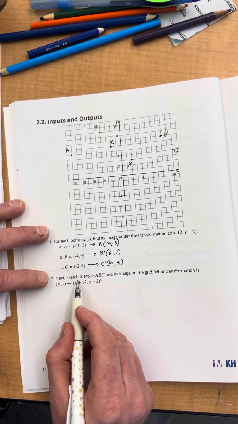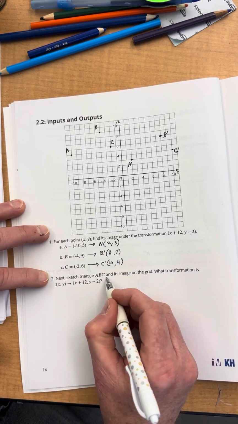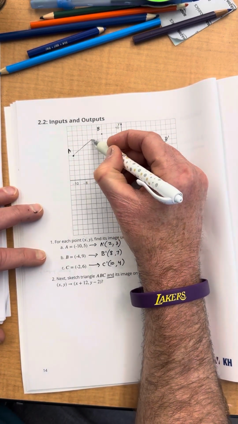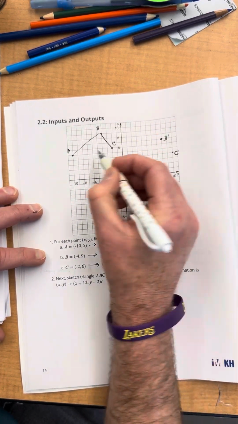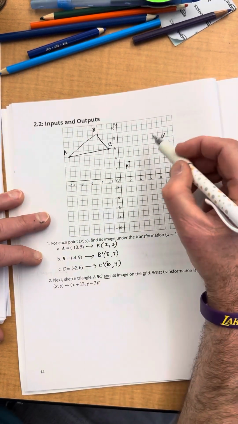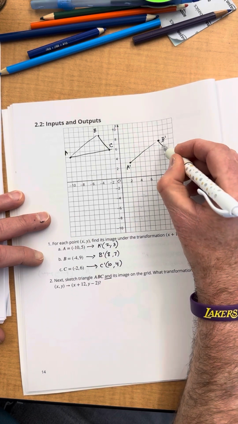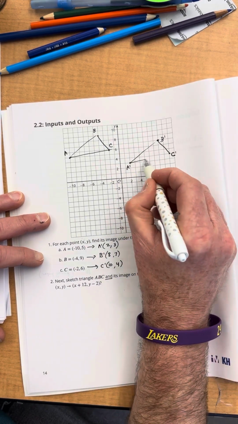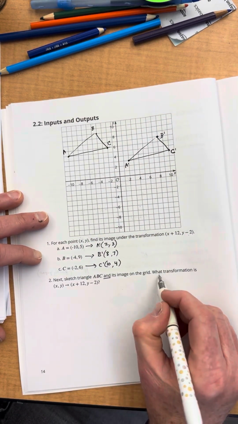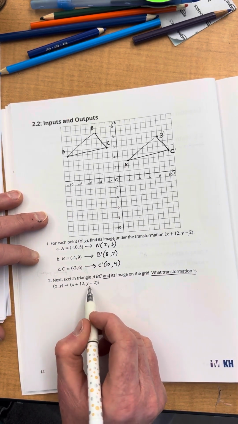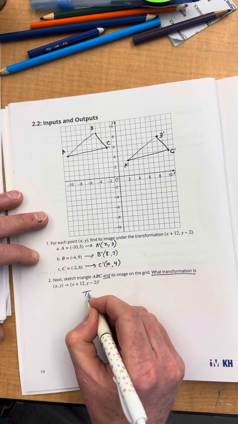Okay, next, sketch triangle ABC and its image on the grid. So sketch ABC and its image. Here's its image, the primes. What transformation is x, y to x plus 12, y minus 2? It's a translation.